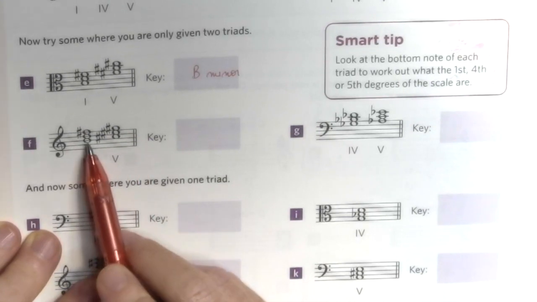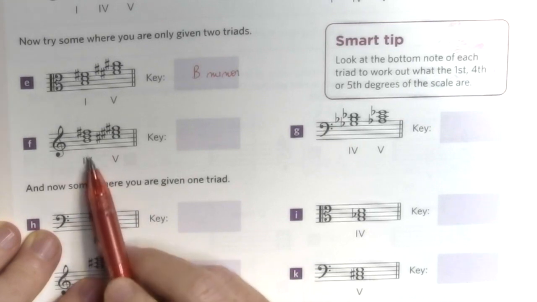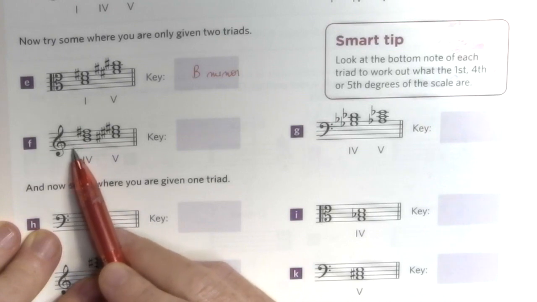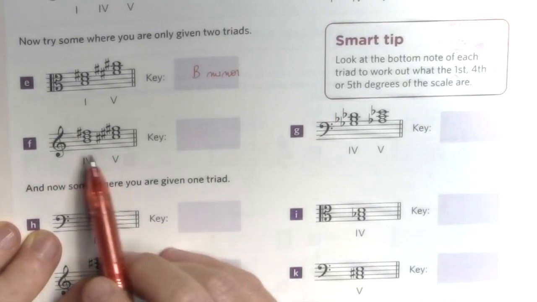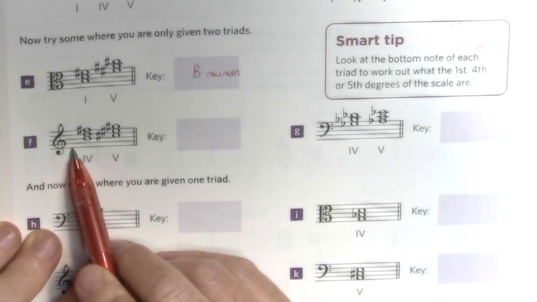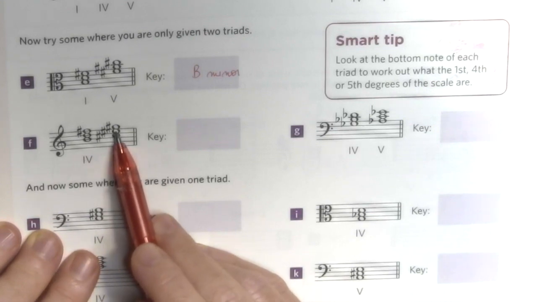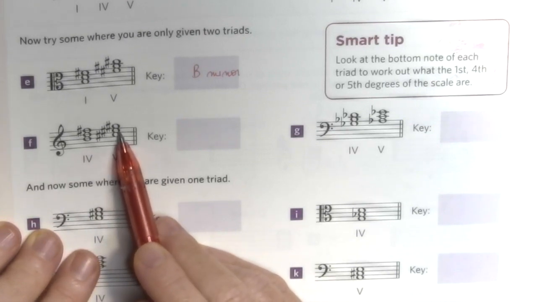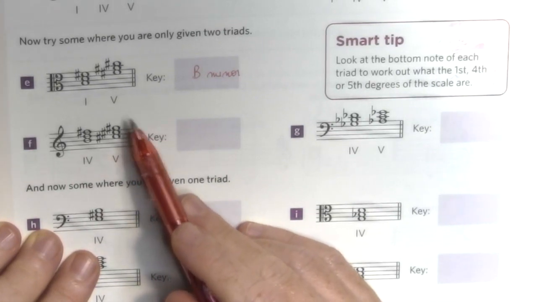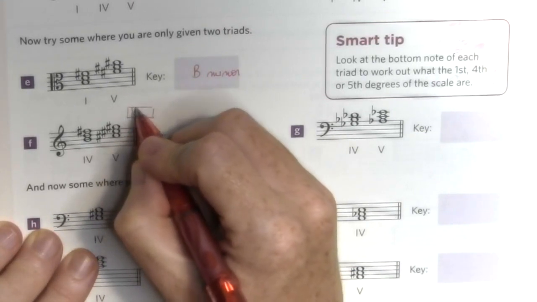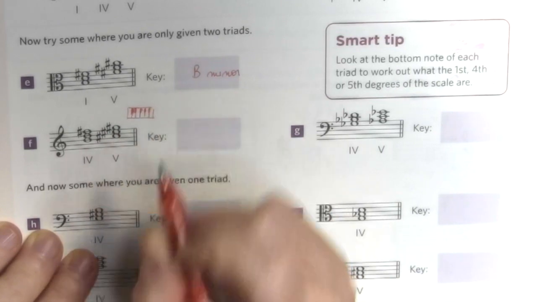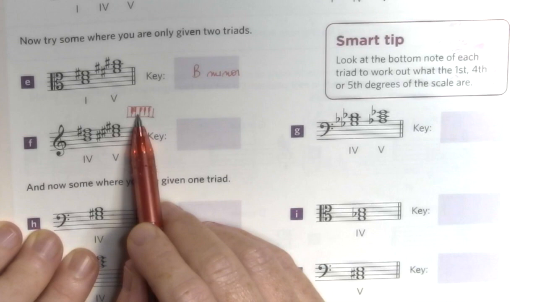Now we could go 4 steps down, so B is the 4th degree, which means that F is the tonic, but it can't be F because F major has 1 flat only. Look at here, this is the leading note and it's E sharp. This means that the tonic will be 1 semitone above E sharp.